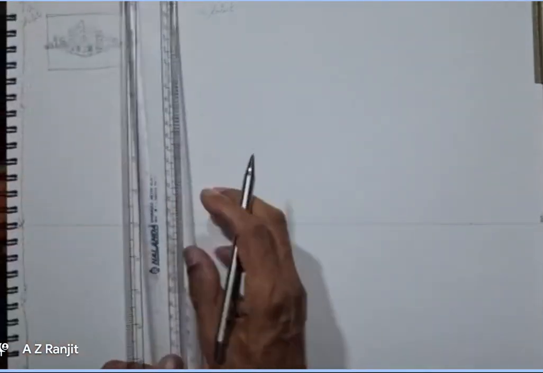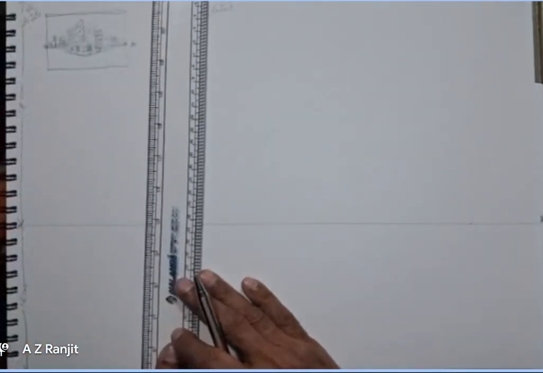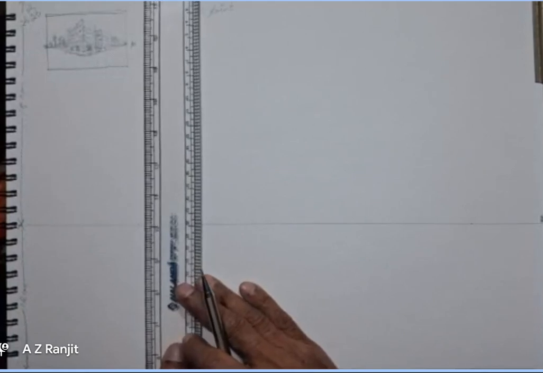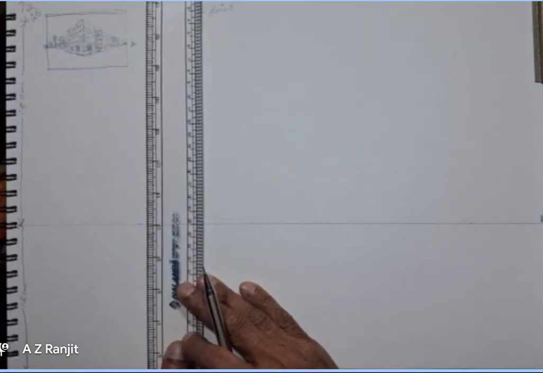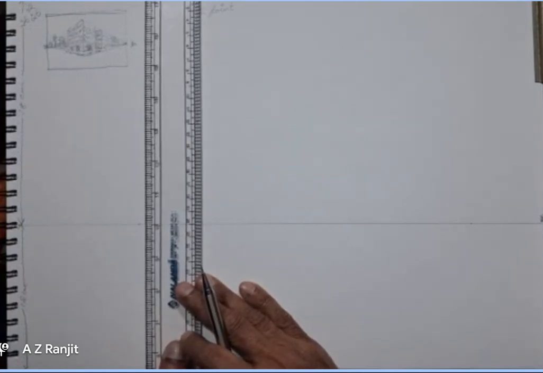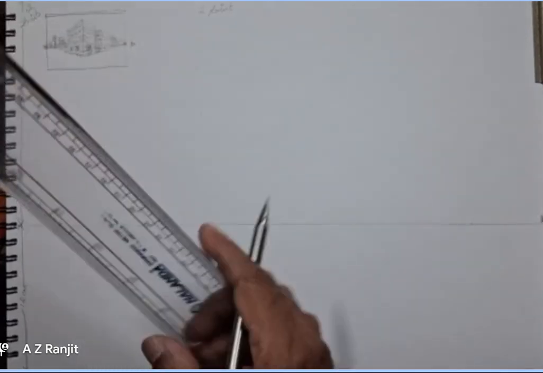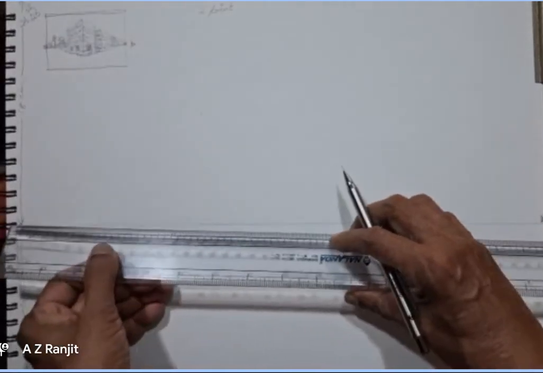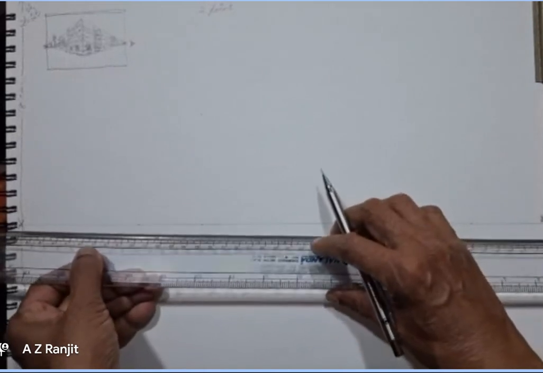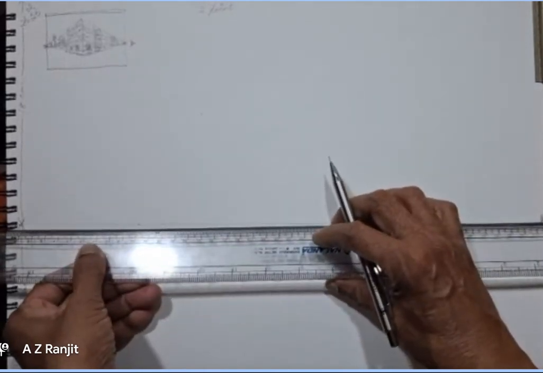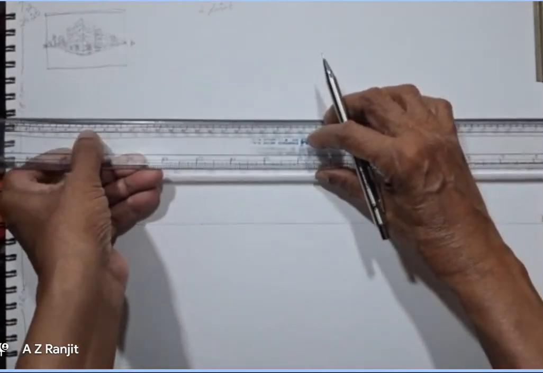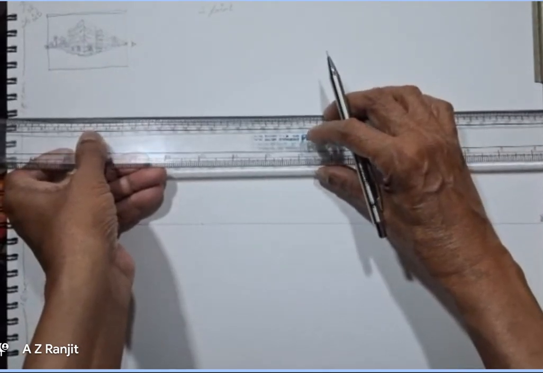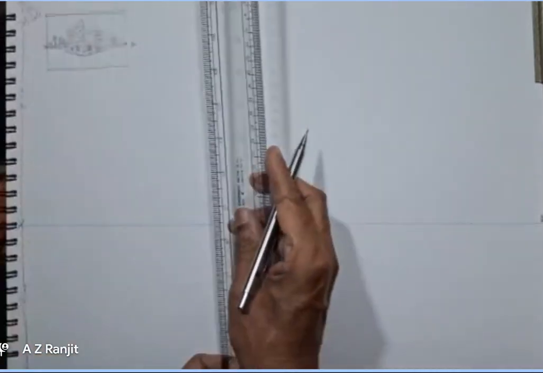See, we have one line which goes pakka 90 degrees. The rest of them we can manage. Why is it going like that? 15, all right. 15, all right.